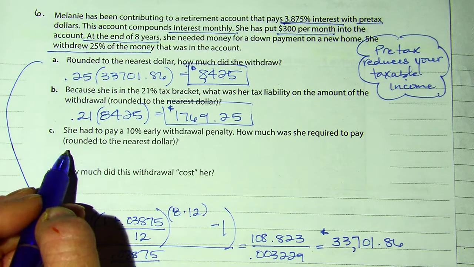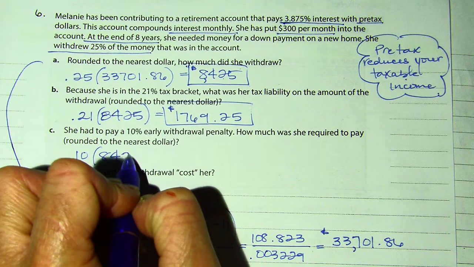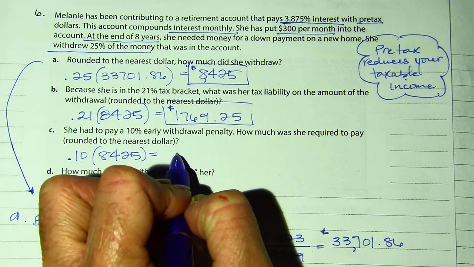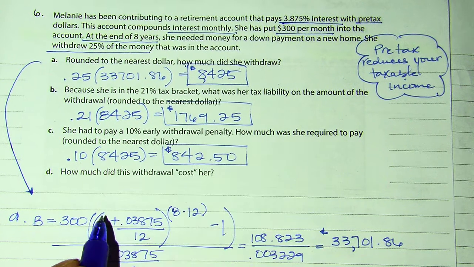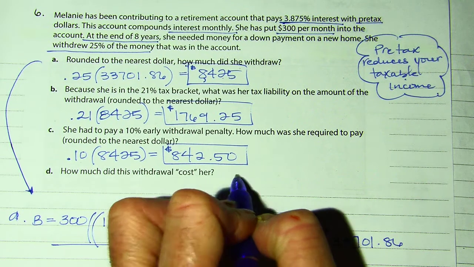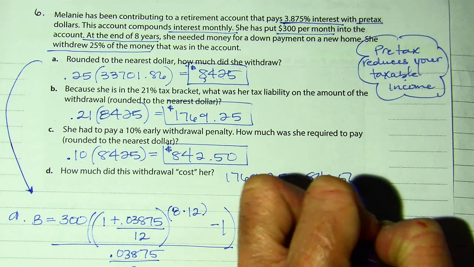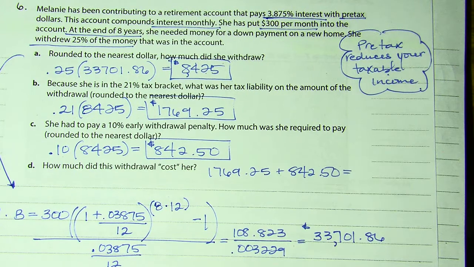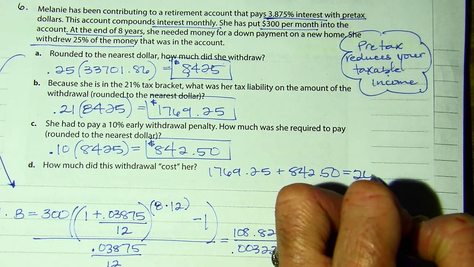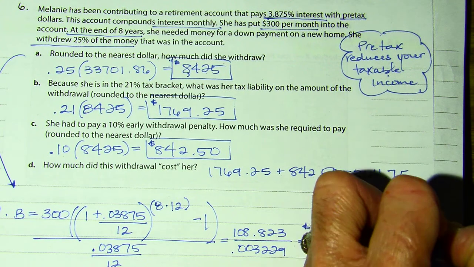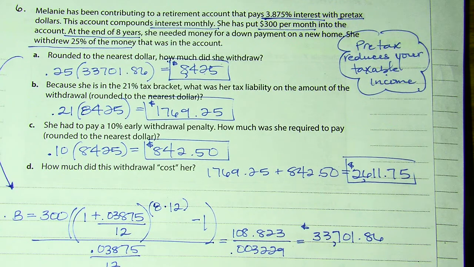She has to now pay 10% penalty for withdrawing early. So what's 10% of the amount she withdrew of $84.25? That's $842.50. So how much did this withdrawal cost her? You have to add the two together. So here's her tax liability plus her 10% penalty. This cost her, hold on, let me add it. This cost her $2,611.75 to make an early withdrawal. That's a lot. All right.